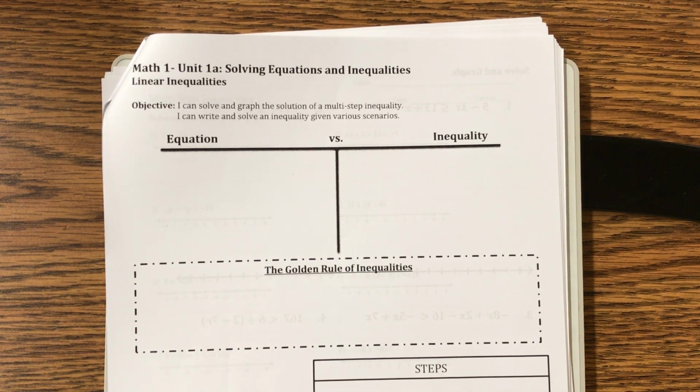In this lesson, we're going to learn how to solve linear inequalities. To start with, we need to talk about what is an inequality. So we've been solving equations, and we've already learned that an equation is always going to have an equal symbol.